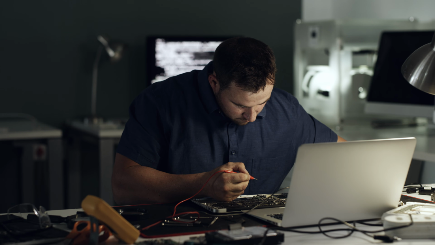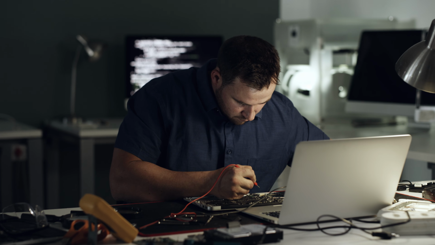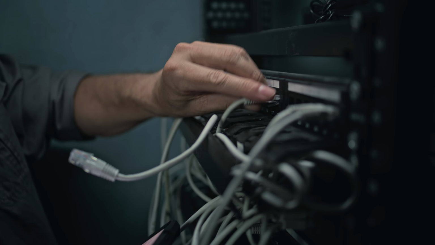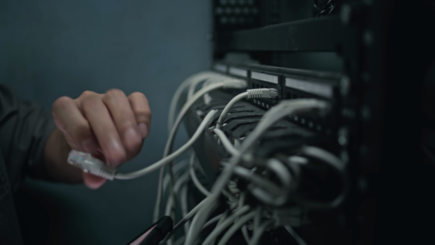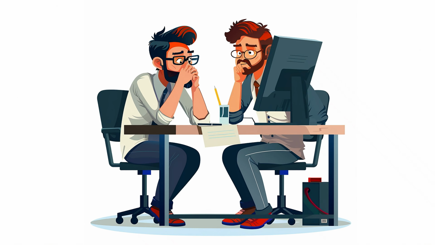Have you ever spent 3 hours trying to fix a problem only to realize the computer wasn't even plugged in? Yeah, let's talk about a better way to troubleshoot. No matter what you do in the IT world, one thing is guaranteed. You're gonna run into problems.